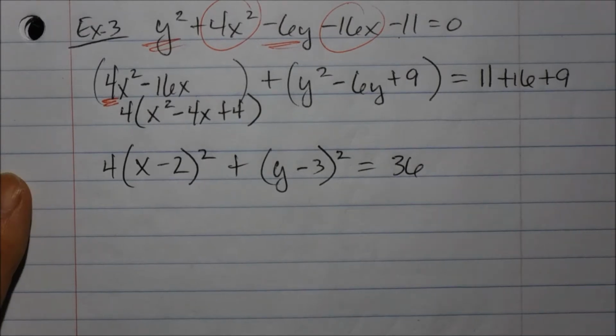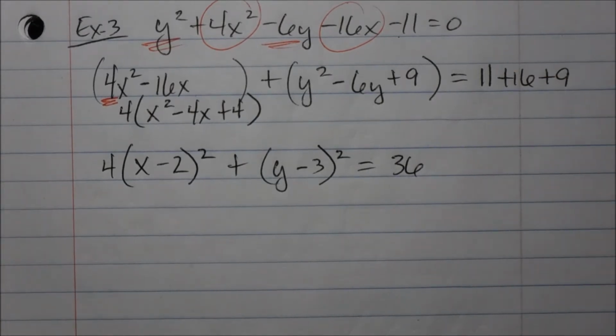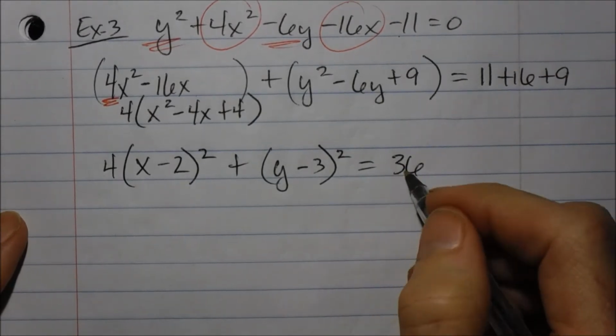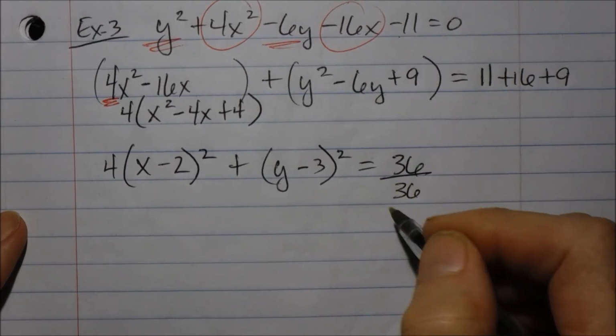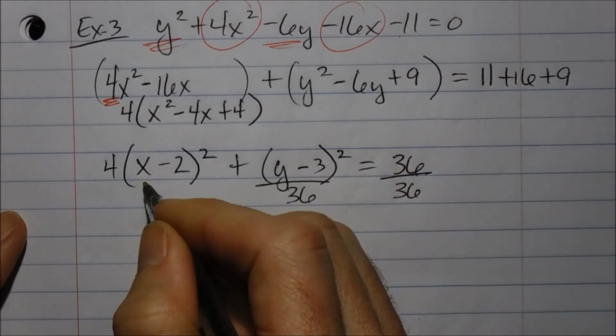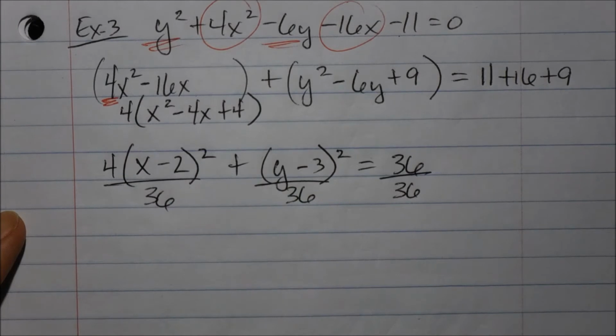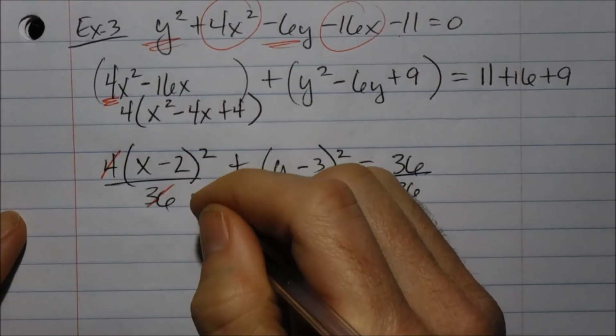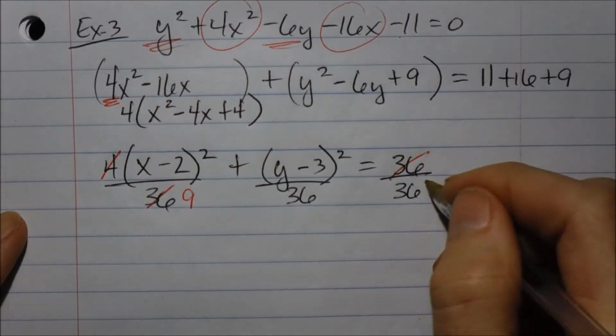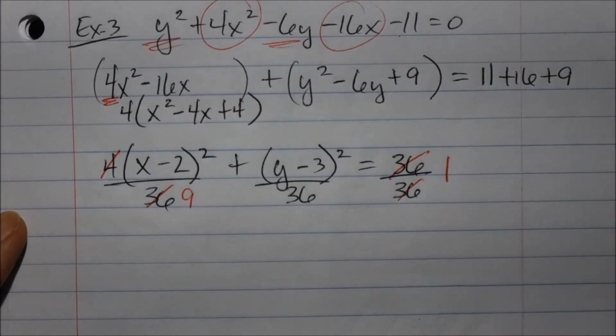36. Yes, we don't want that 36 over there. We're really close. I want it equal to 1. So divide. Oh, no, you all still got to get the last problem. Same stuff. So 4 goes into 36 9 times. This goes to 1.